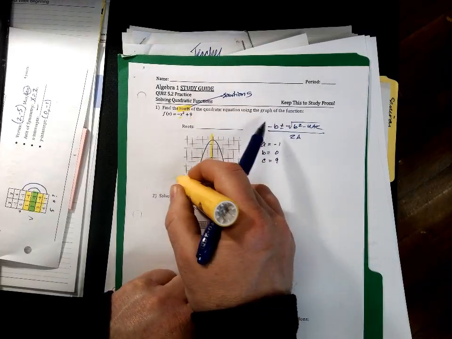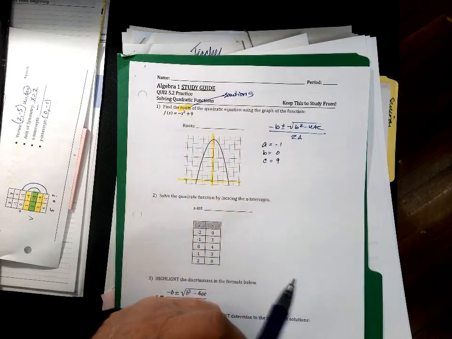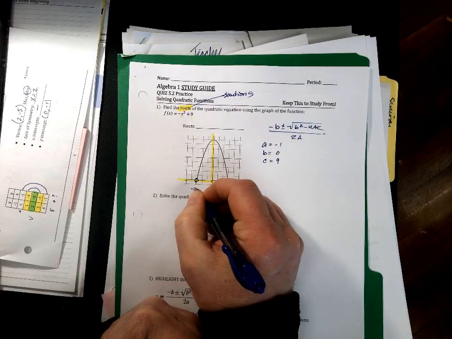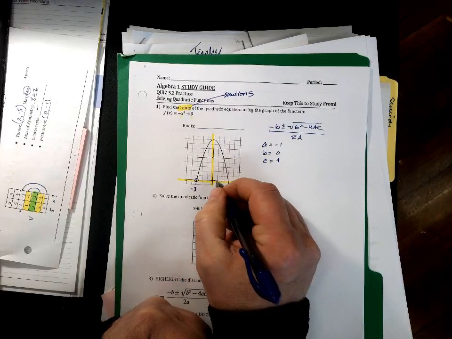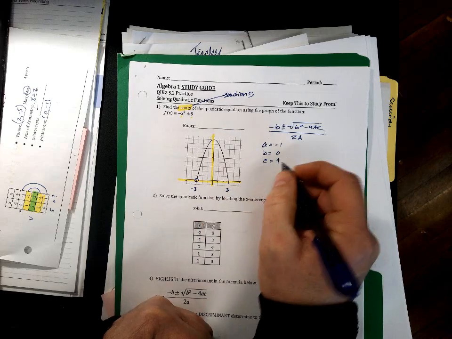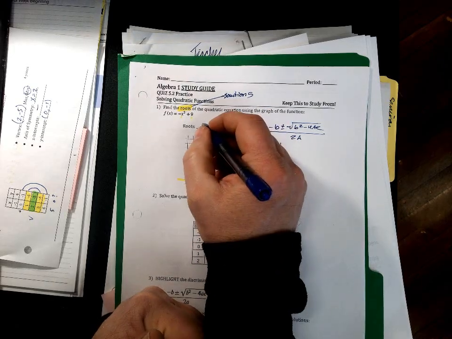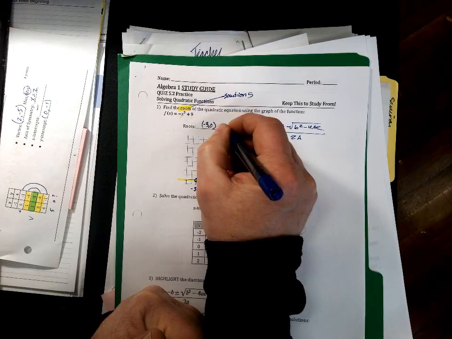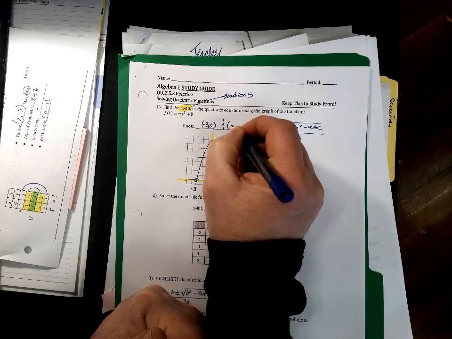But in this particular case, the roots are wherever we have an x-intercept. So that's happening at -3 and +3. So the answer is (-3, 0) and (3, 0).